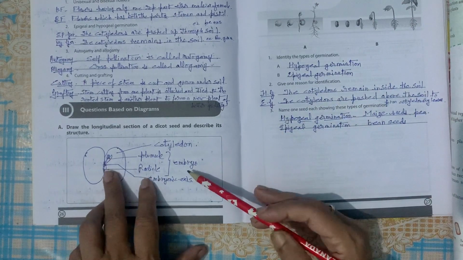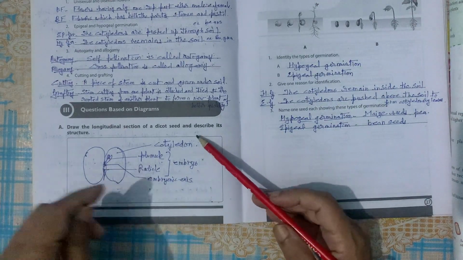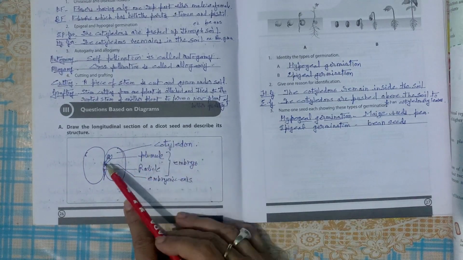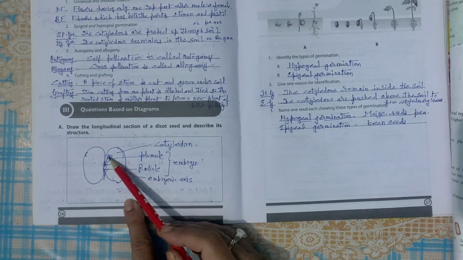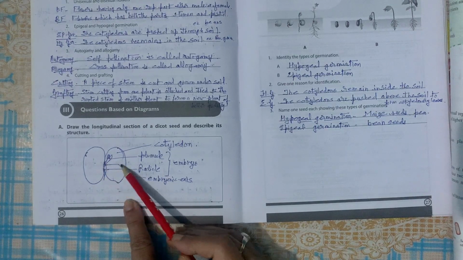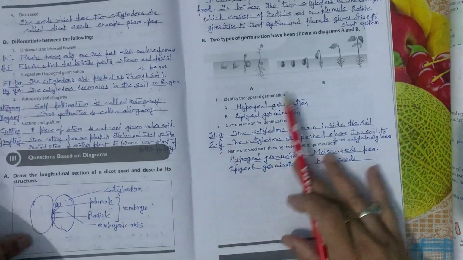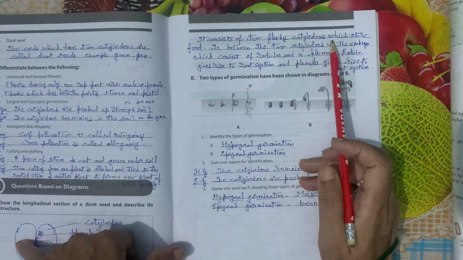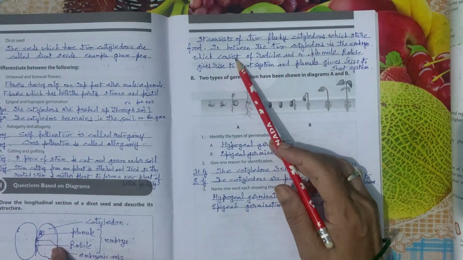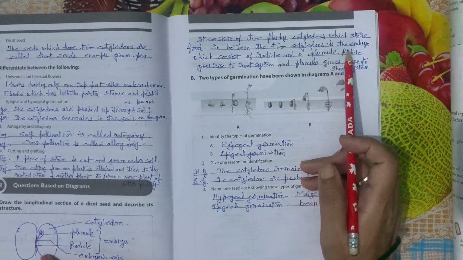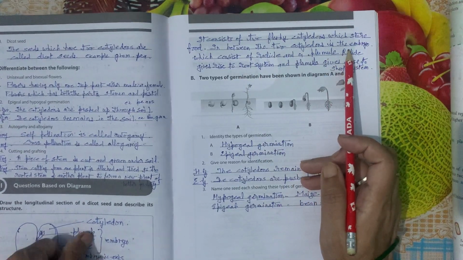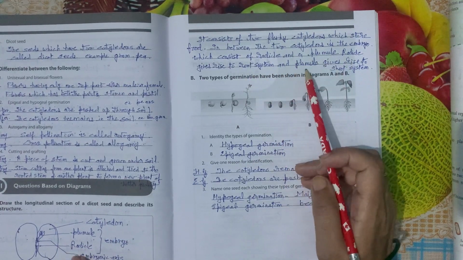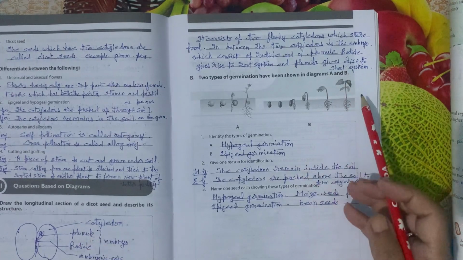Now here you see the diagram. Here draw a longitudinal section of a dicot seed. These are the cotyledons. This is the plumule, this is the radicle, and the point where the radicle and plumule combine is called the embryonic axis. Now here you see what it does. It consists of two fleshy cotyledons which store food for the baby plant. In between the two cotyledons is the embryo. Plumule and radicle together are called the embryo. The radicle gives rise to the root system. The plumule gives rise to the shoot system.